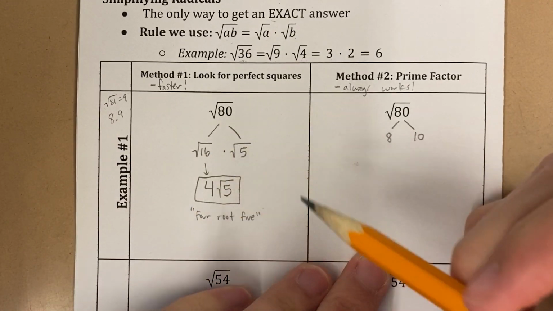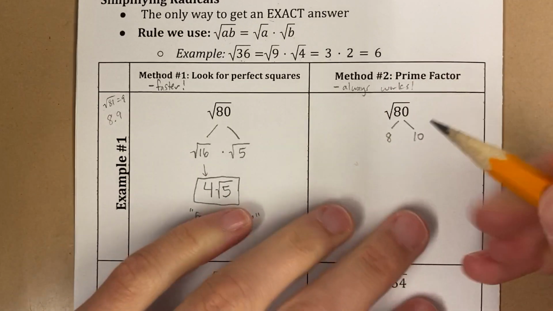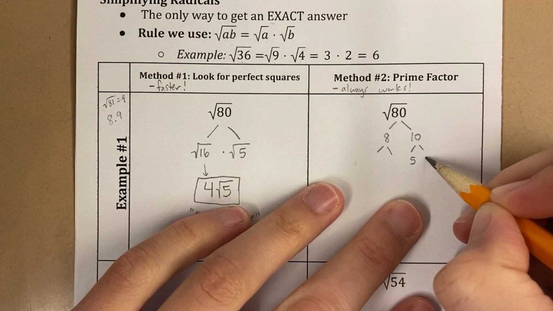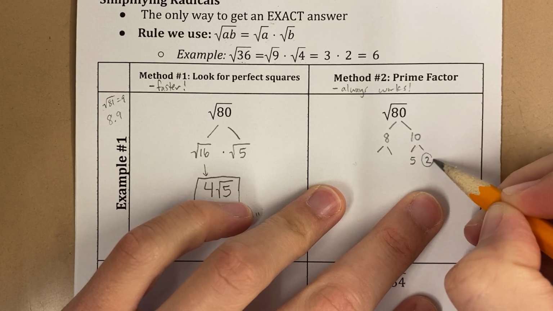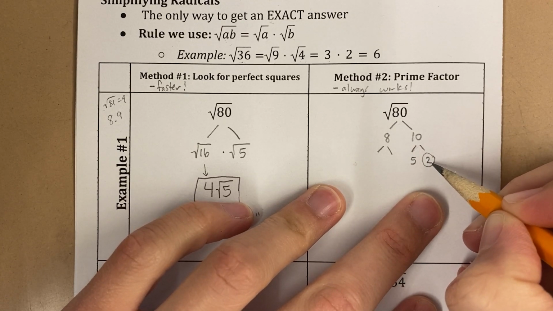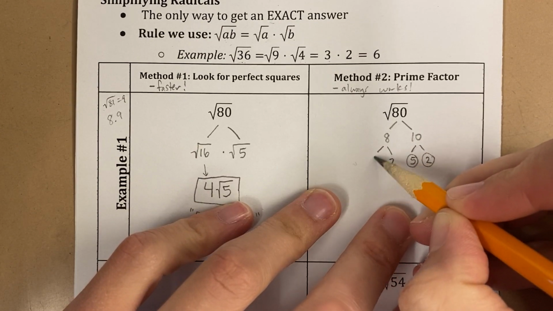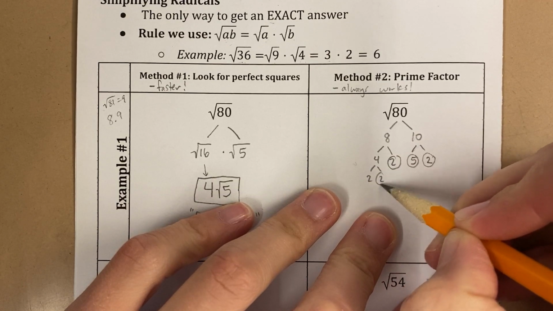If I don't look at the number and right away think, oh, it's this perfect square times some other number, then that's fine. What you do is you factor all the way down, and you do what's called prime factor. When you get to a number you can't factor anymore, let's circle it. So like 2. The only factors of 2 are 2 and 1. I can't factor that anymore. 5, I can't factor that anymore. 8 is 4 times 2. I can't factor 2 anymore. I can keep going here.